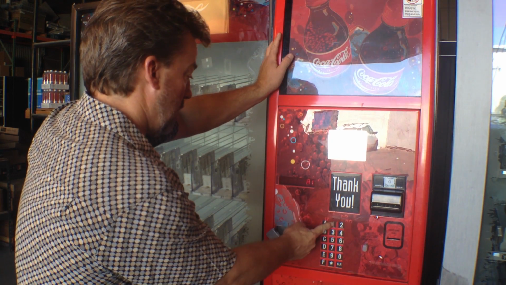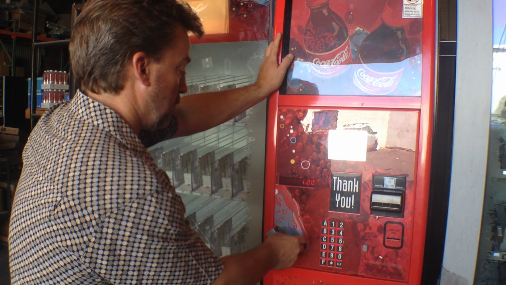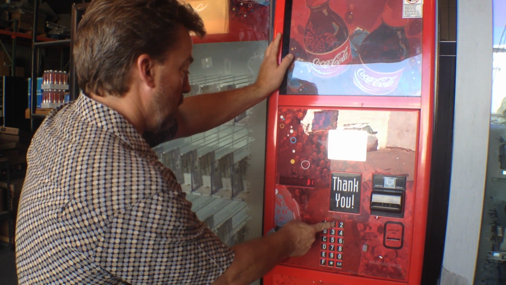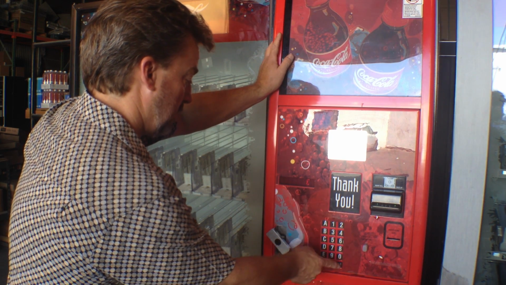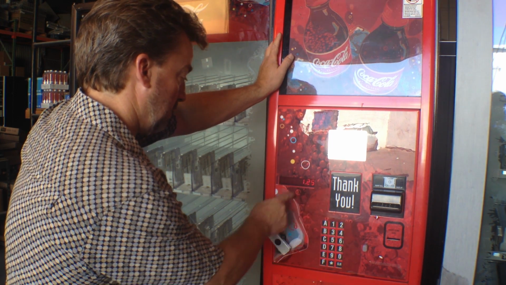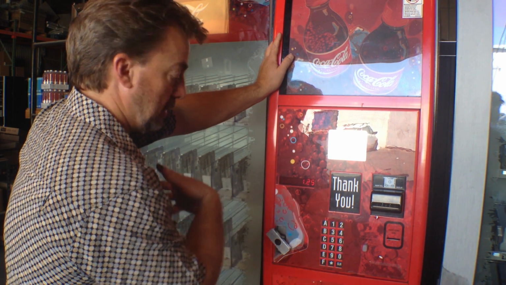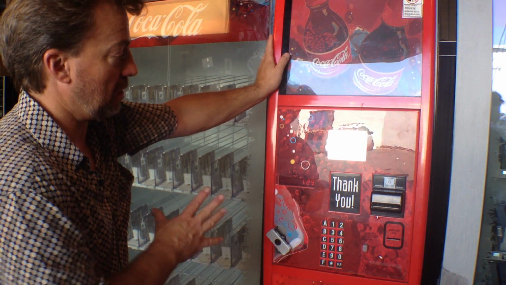I press A1, that's that $1 we programmed. I can go to B1. There's the $1.50 we programmed. I can go down to that E shelf, hit E1. There's a $1.25 we programmed. Easy to check. Easy to price.